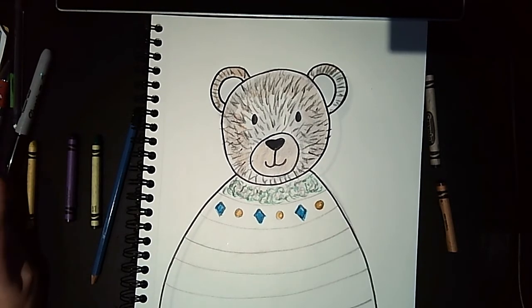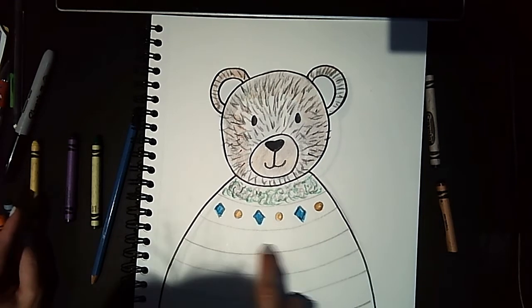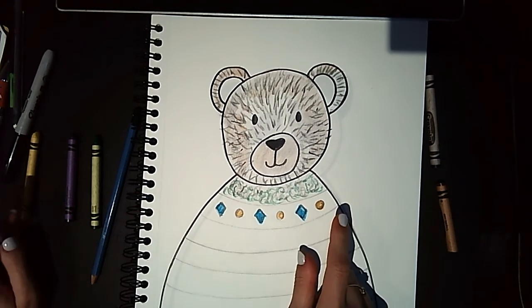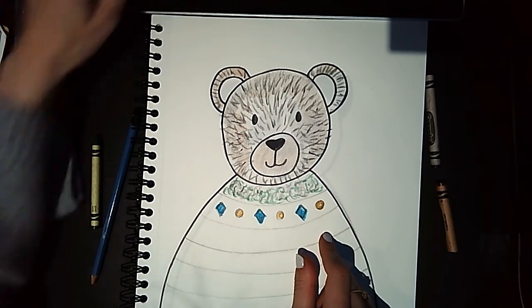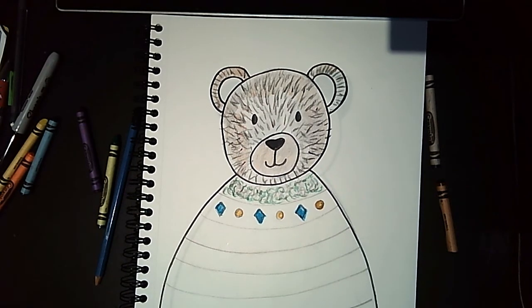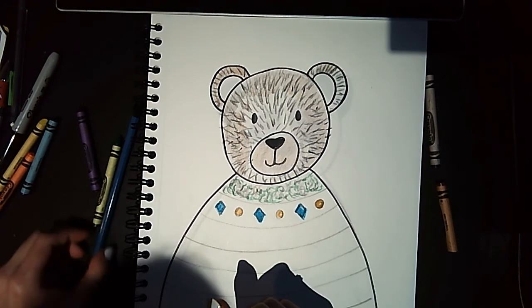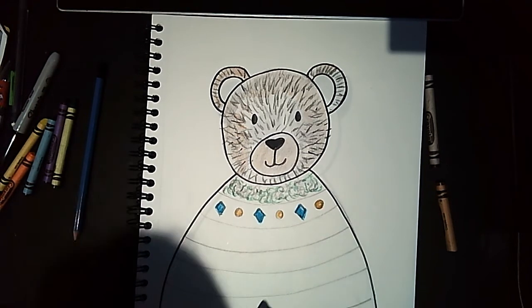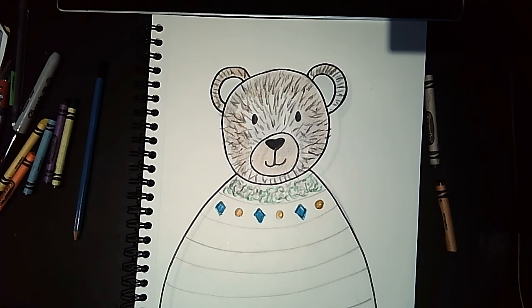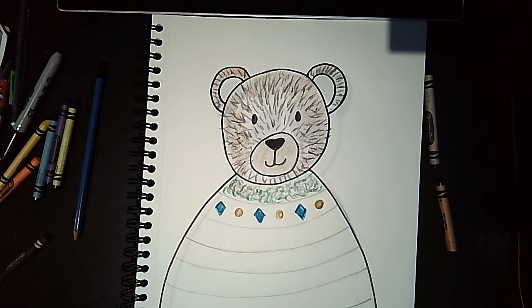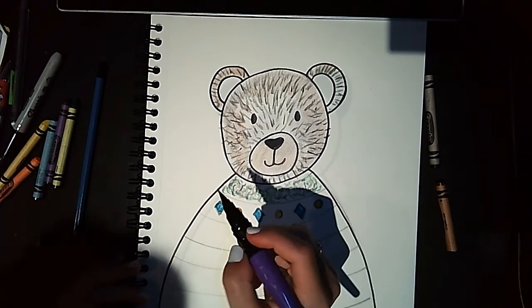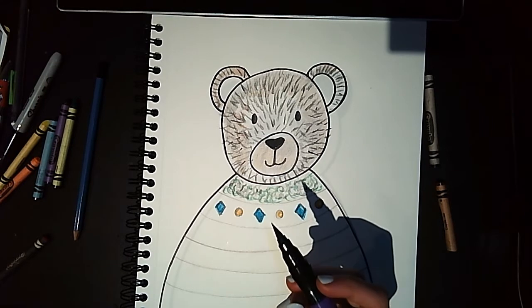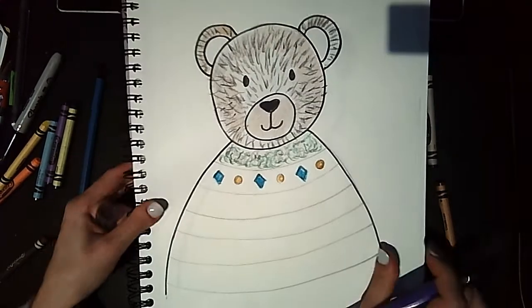Okay, now I want to do another texture. Let's think of a texture. Think of a texture that you want to do. I'm thinking, after looking at the slide, I think I want to do a really zigzaggy texture. So I'm going to take this. If you have other markers you would like to use, you can use them.